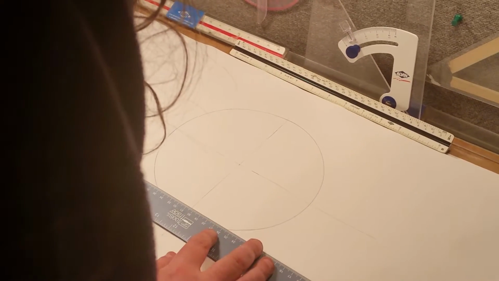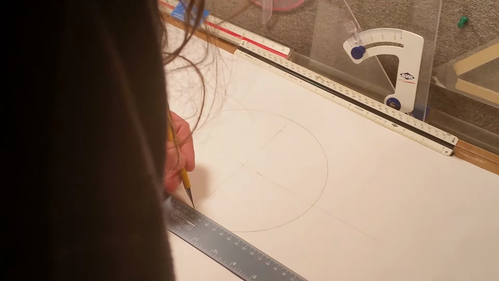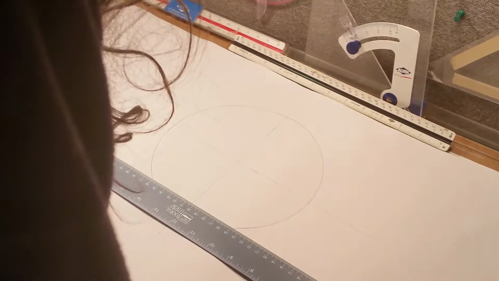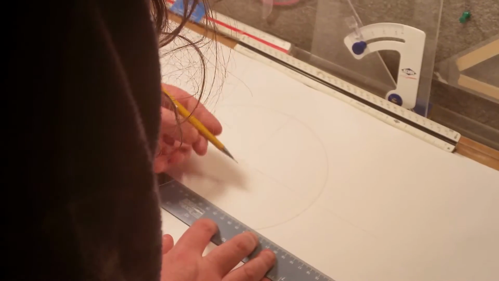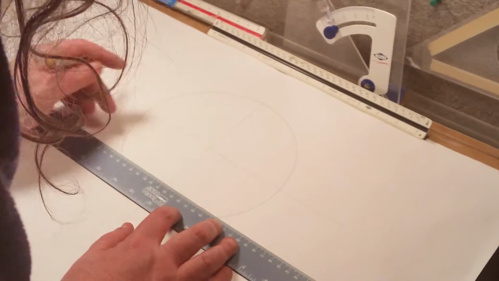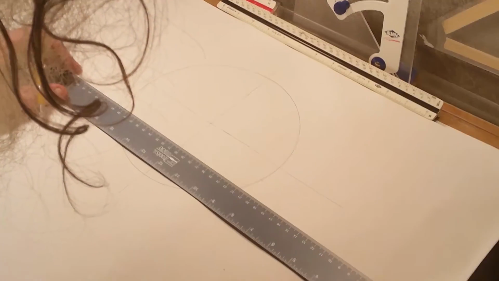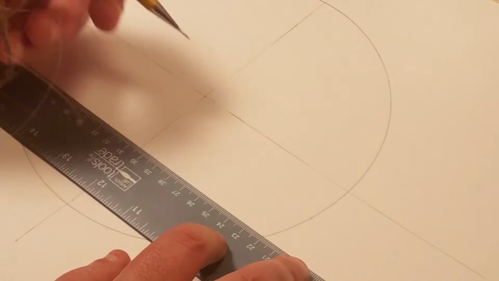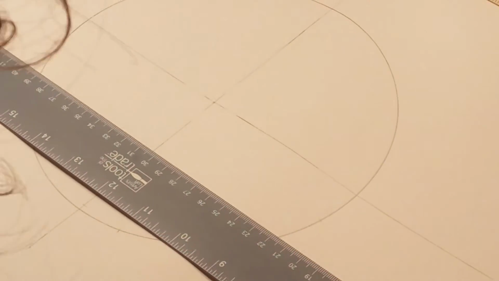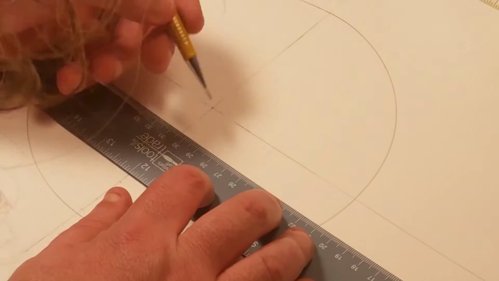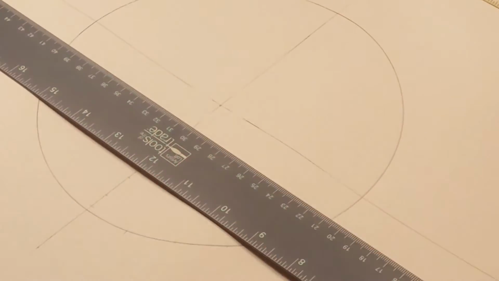It's just a little crosshair there. So we have it there because we're going to need it. One of them across there, just like that.